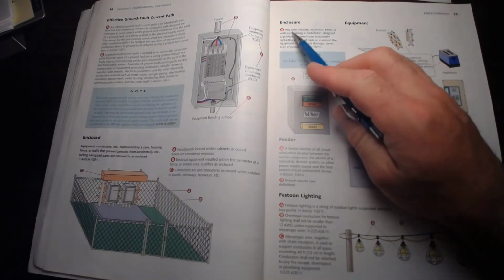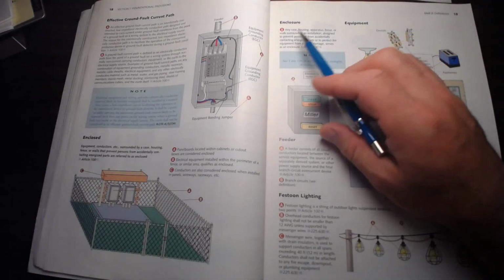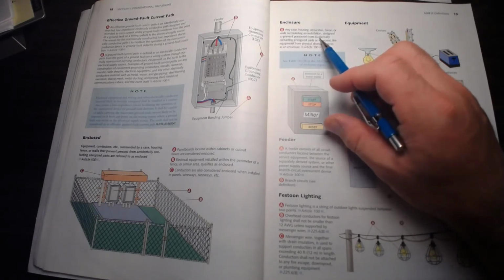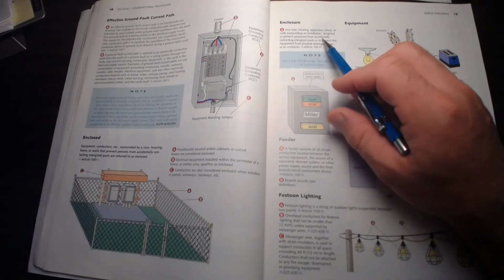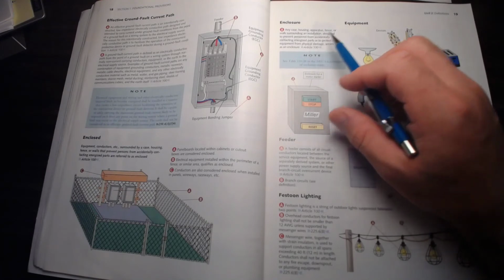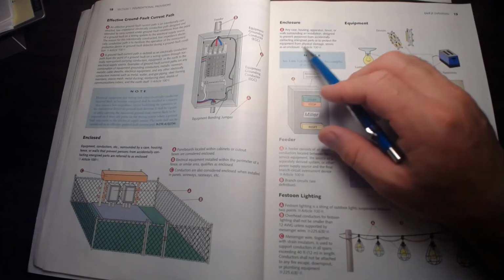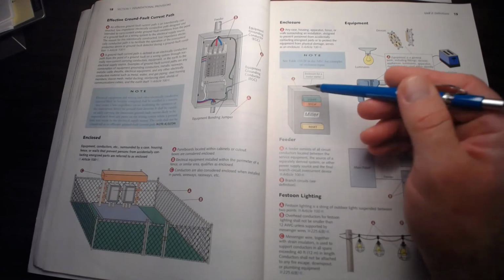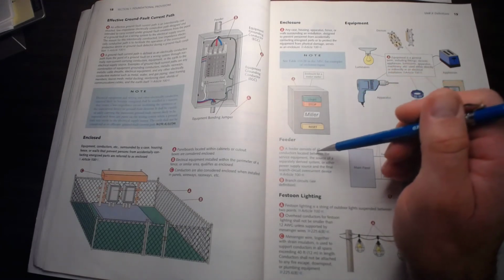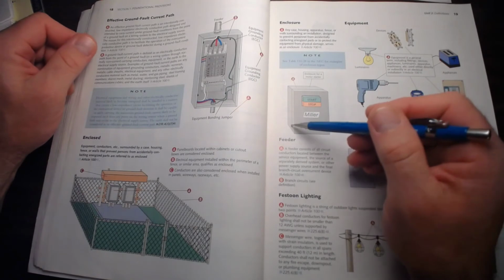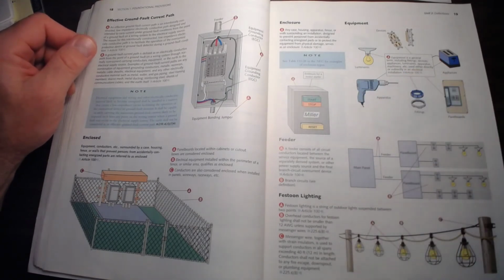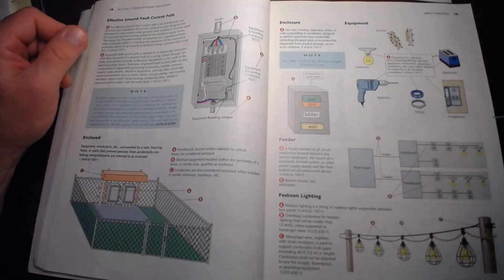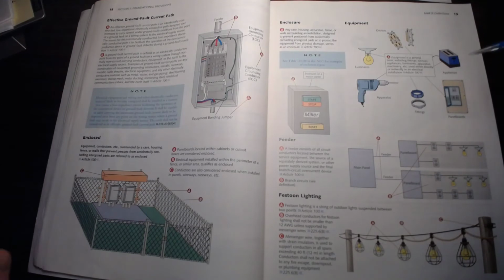Enclosure: any case, housing, apparatus, fence, or walls surrounding the installation designed to prevent personnel from accidentally contacting energized parts, or from protecting equipment from physical damage, serves as an enclosure. And so we can talk about a box being an enclosure. We can talk about a chain link fence around a customer substation as an enclosure because it's keeping personnel out of contact with energized parts.